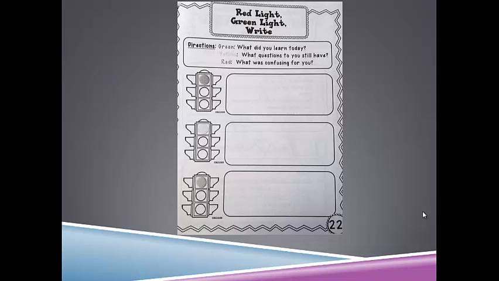This is an example of a formative assessment. This can be given at the end of a day's lesson. Red light, green light, right. You may ask the students what they learned today, what questions they still have, and what was confusing for them.